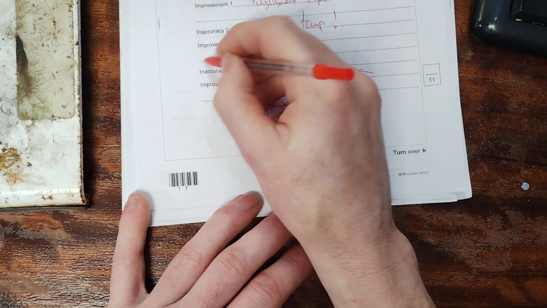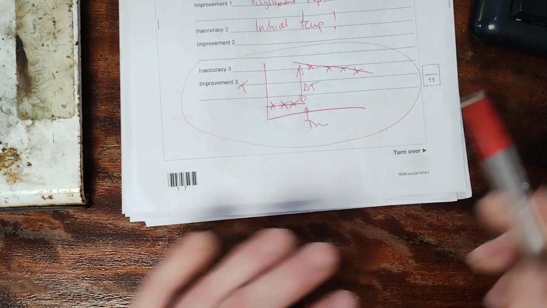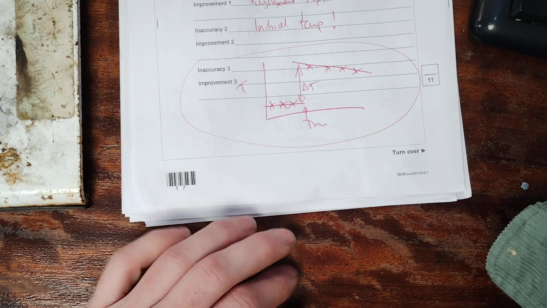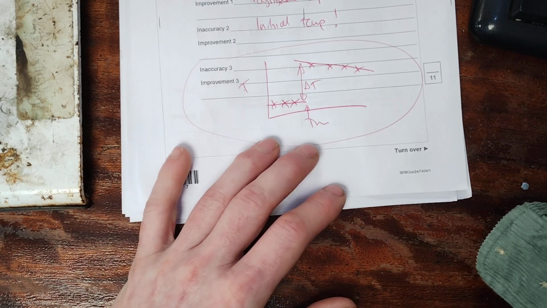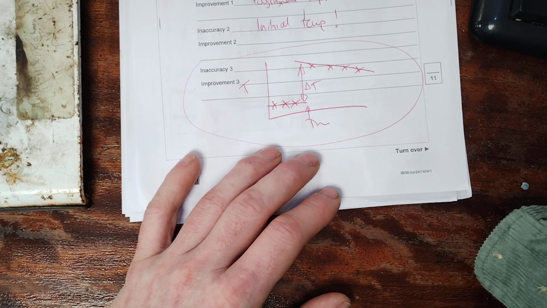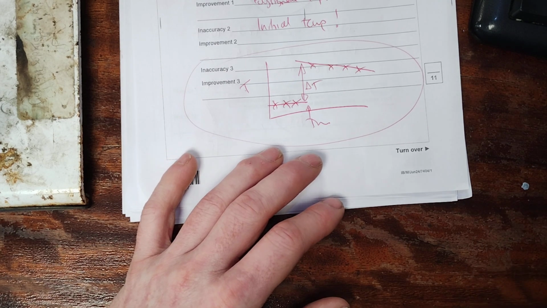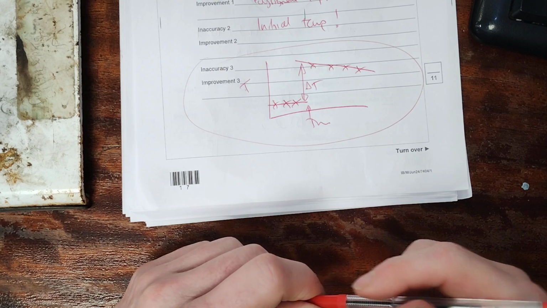You had to write all of that and you only got that much space. So it says here on the mark scheme, I'm going to read it: they didn't take into account the heat loss, or their method to determine maximum temperature was not effective. They should have measured the temperature at suitable time intervals, plotted a graph and extrapolated to determine the maximum change.